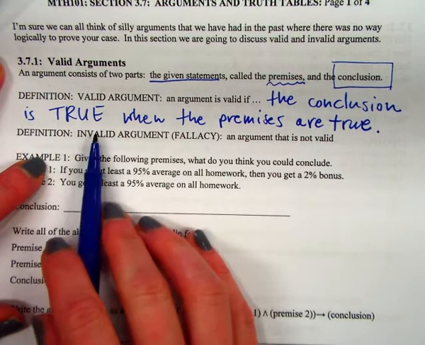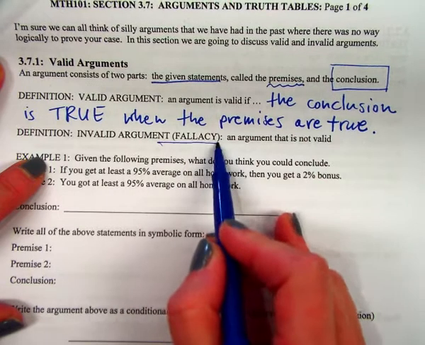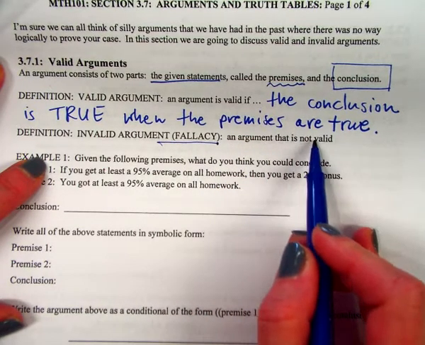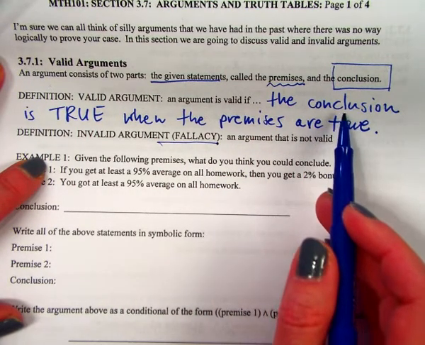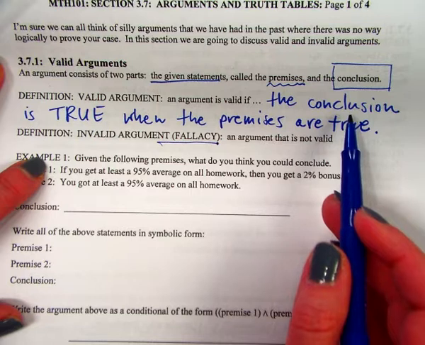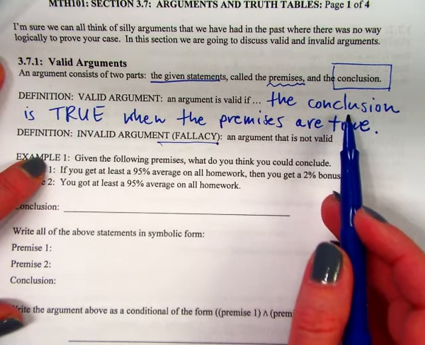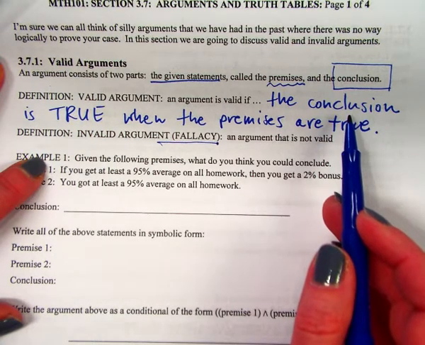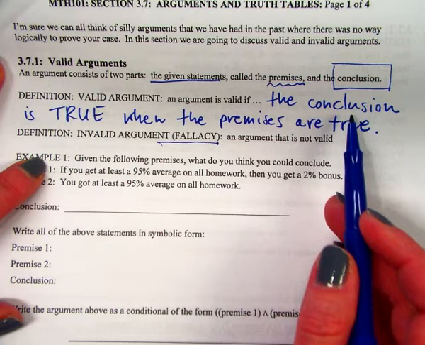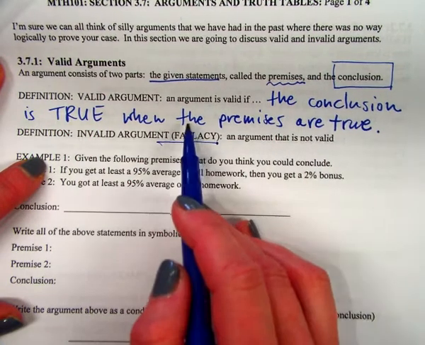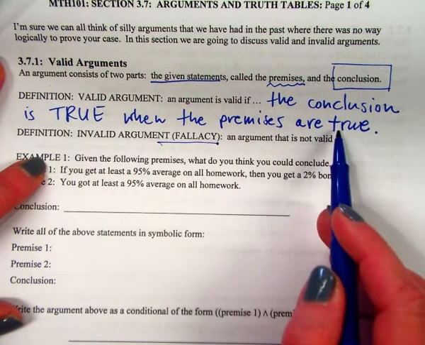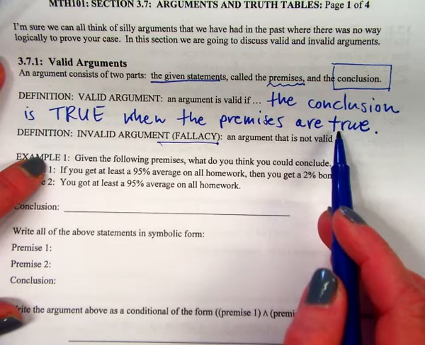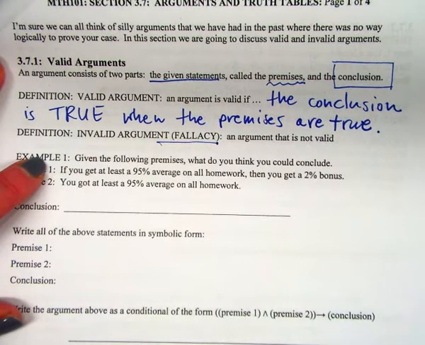That's why an invalid argument is also called a fallacy, something that's not valid. So the idea is that we're going to be creating a truth table and checking if everything is true, it's going to be a valid argument. And if we get some false, it's invalid. But this happens when the premises are true, and that means when they actually happened.